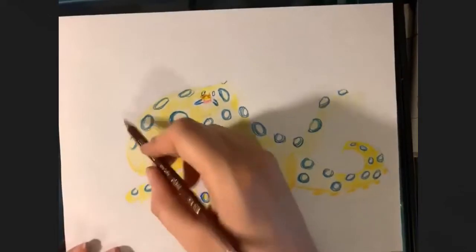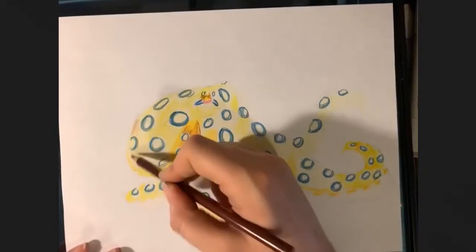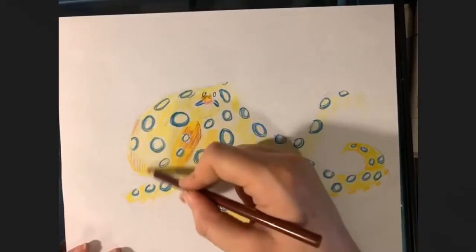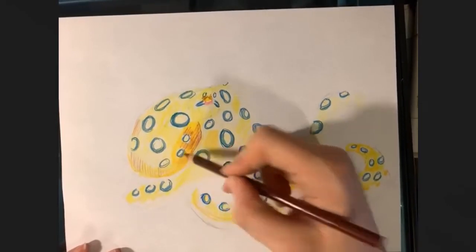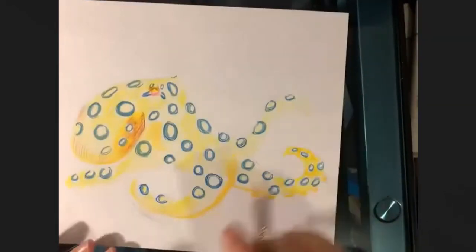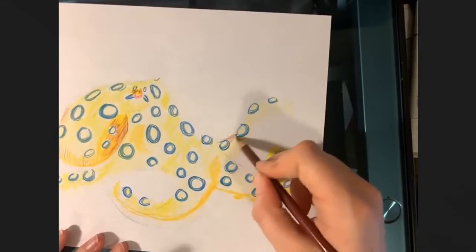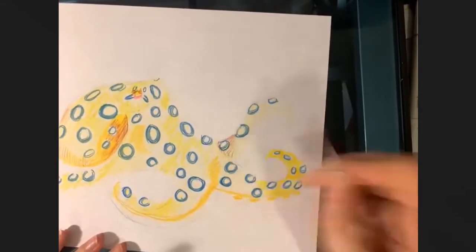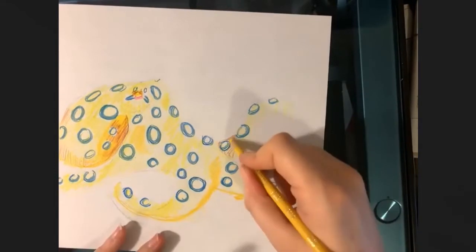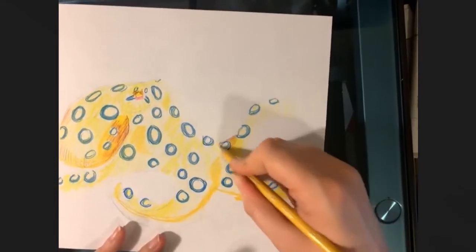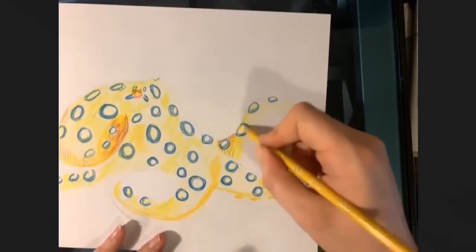I'm trying to think of what else I could use this pattern for, because it's a really cool kind of design pattern over here. It's good to keep a library of references of things that you like.